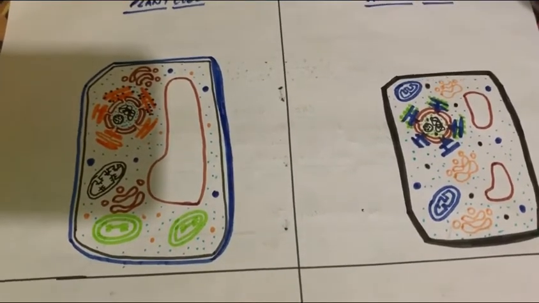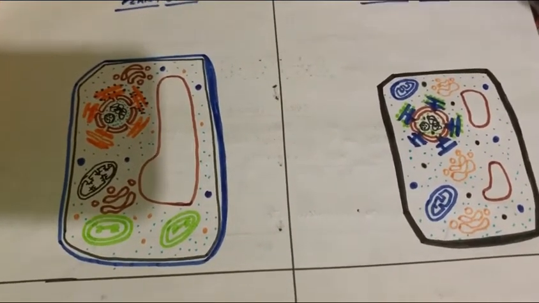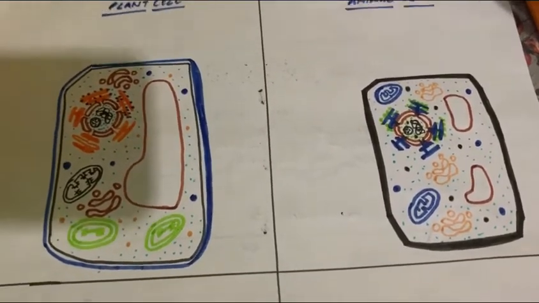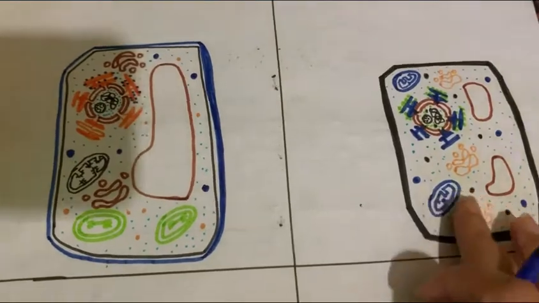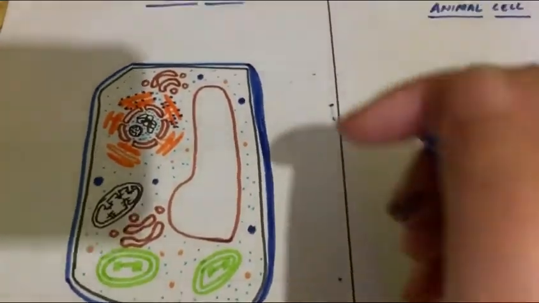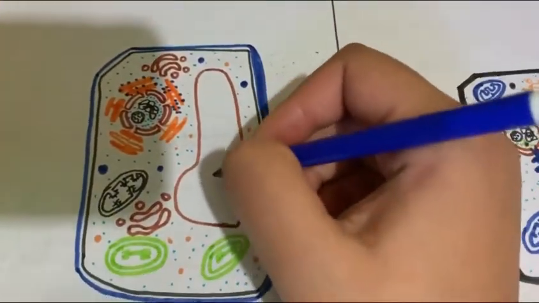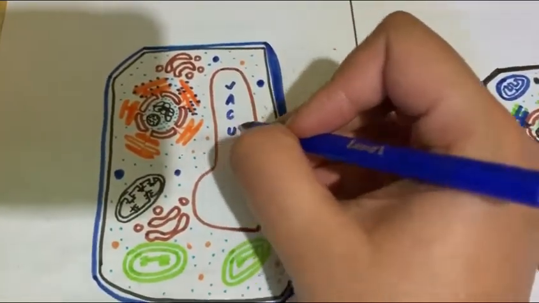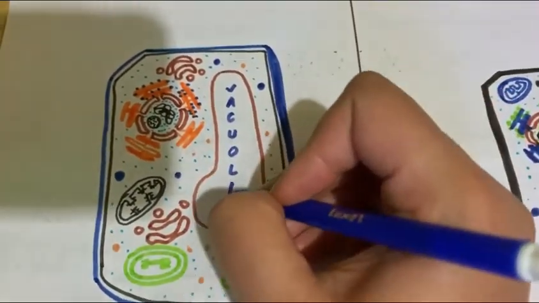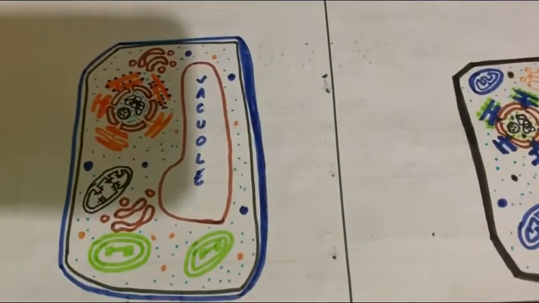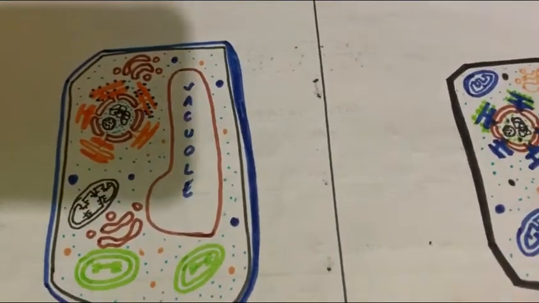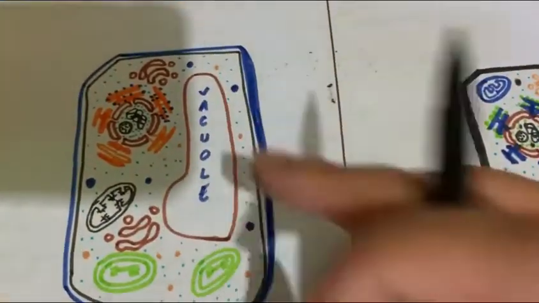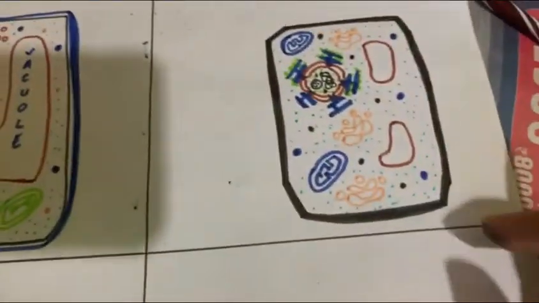That is a particular difference between plant cell and animal cell. You can see various structures present inside the cell. They also have different kinds of significant functions. Let's see what those are. In the plant cell, there is something at the center. What is this? That is a vacuole. If you can see here, it is larger in size as compared to the animal cell.